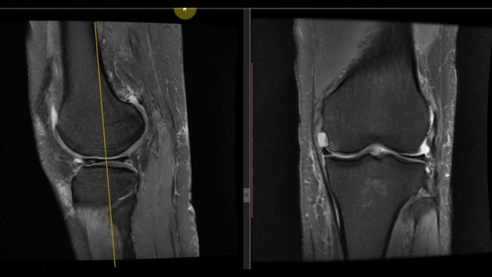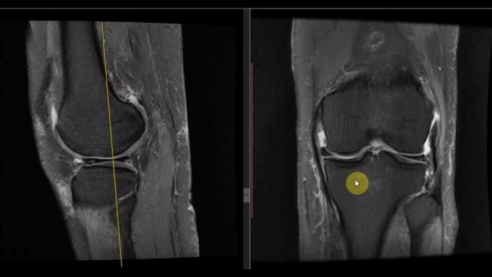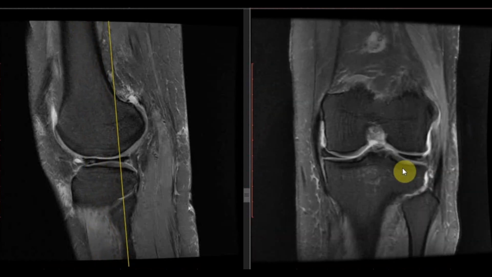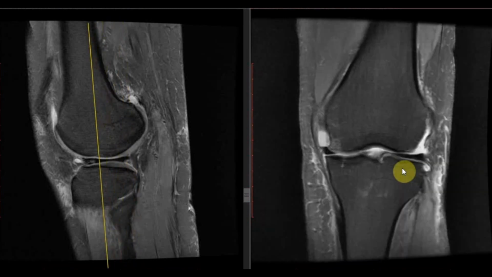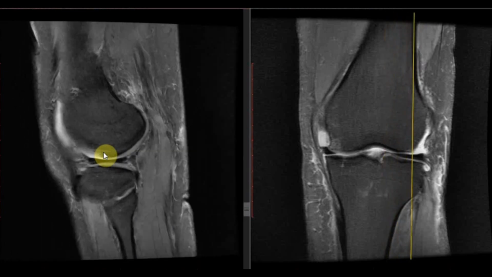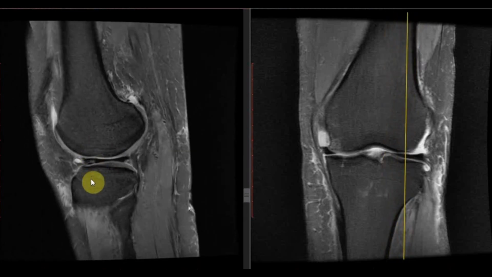We can take measurement of its width. So it is measuring 18 mm in width. That is partial discoid meniscus. It is partially covering the tibial plateau. And as discoid menisci are prone to degeneration, this discoid meniscus is showing horizontal signal intensity here in the anterior horn. And there is also presence of a vertical tear involving the inferior leaflet of the anterior horn.